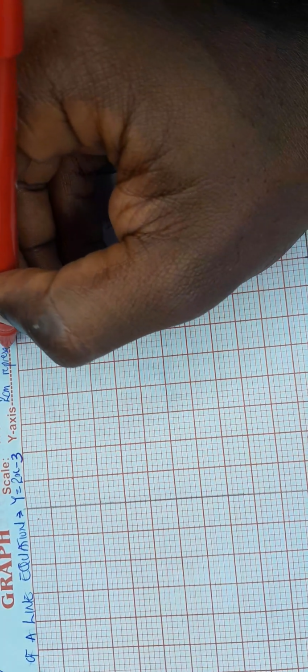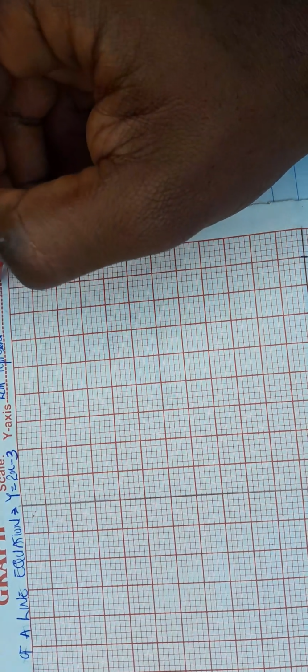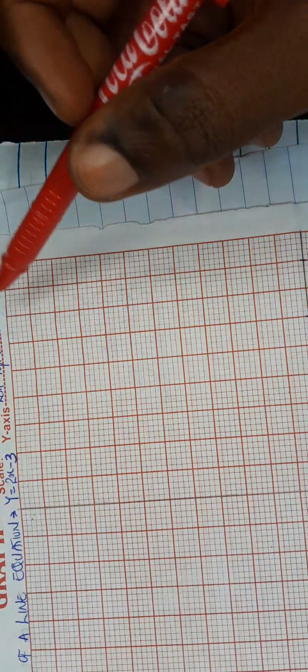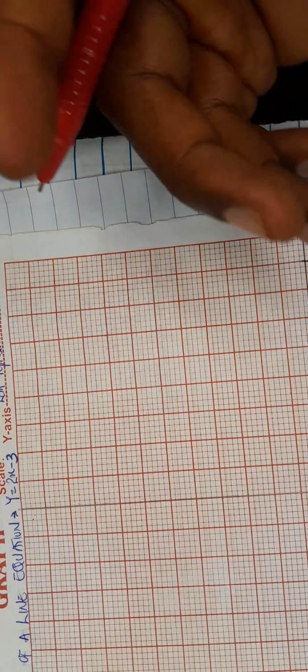And then for the y-axis now, let's say 2 centimeter represents 2 units. Remember, we're going to be picking 1, 2, 3, 4. So instead of saying 1 centimeter represents 1 unit, I just decided to use 2 centimeter represents 2 units. The standard is 2 centimeter.